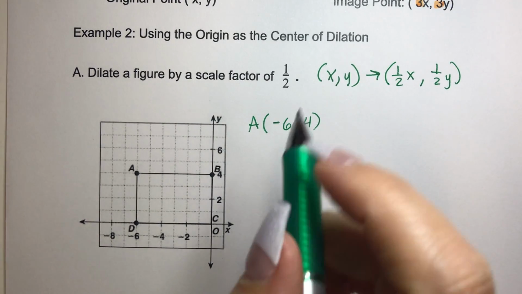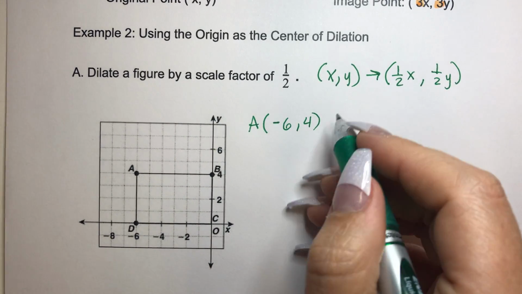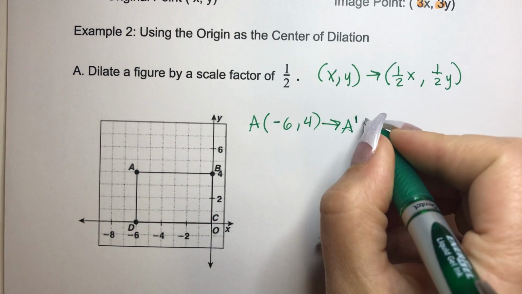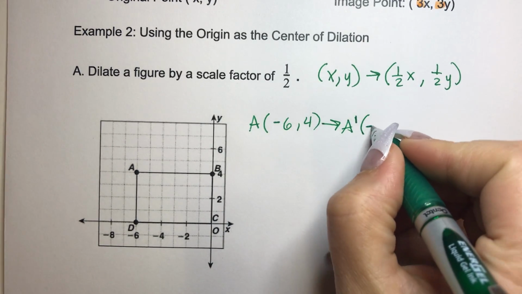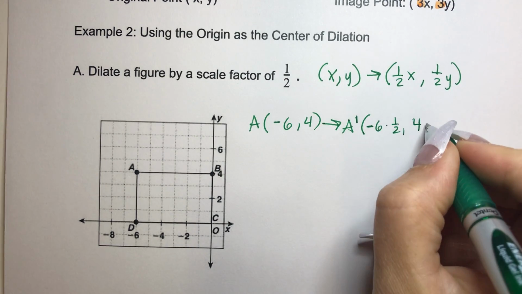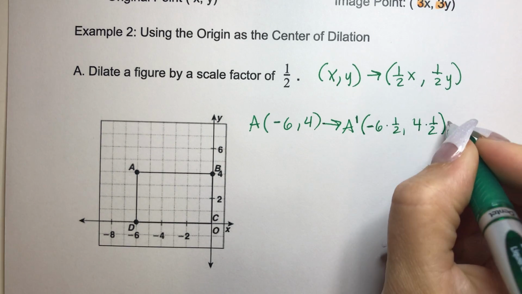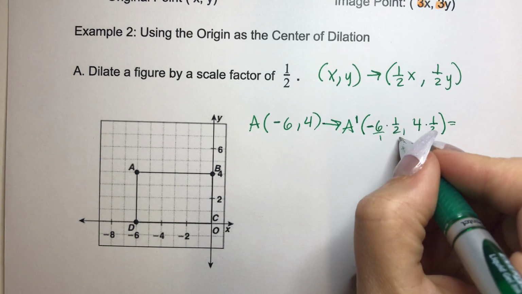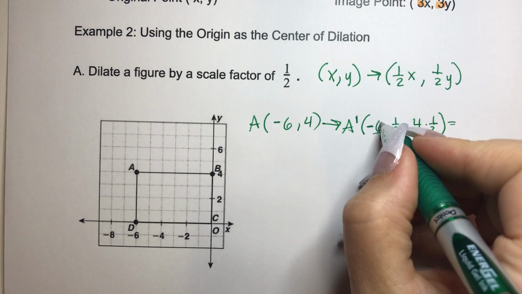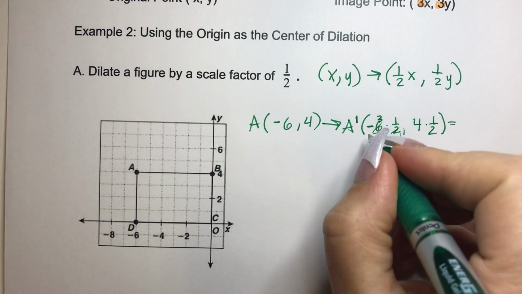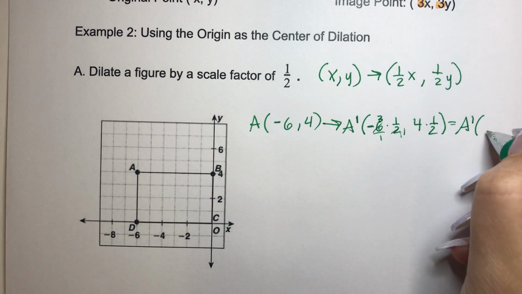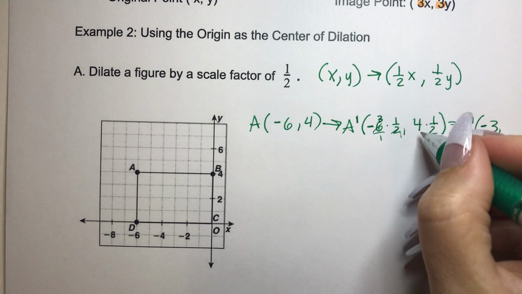So let's write down A. We're going to move that to A prime, and we're going to go -6 times 1/2, and then 4 times 1/2. I'm multiplying fractions, so I look to cross cancel. 2 goes into both. 2 goes into 2 one time. 2 goes into 6 3 times. So when I multiply across, A prime ends up being -3.